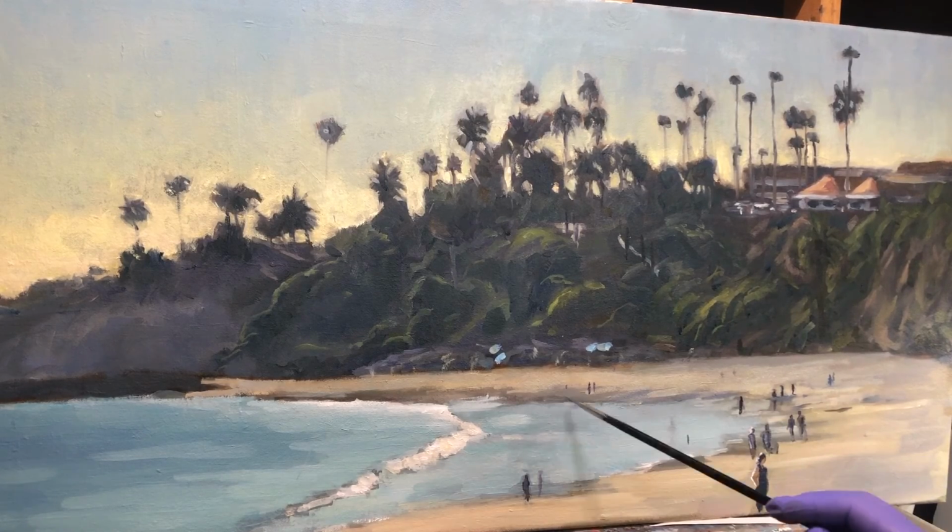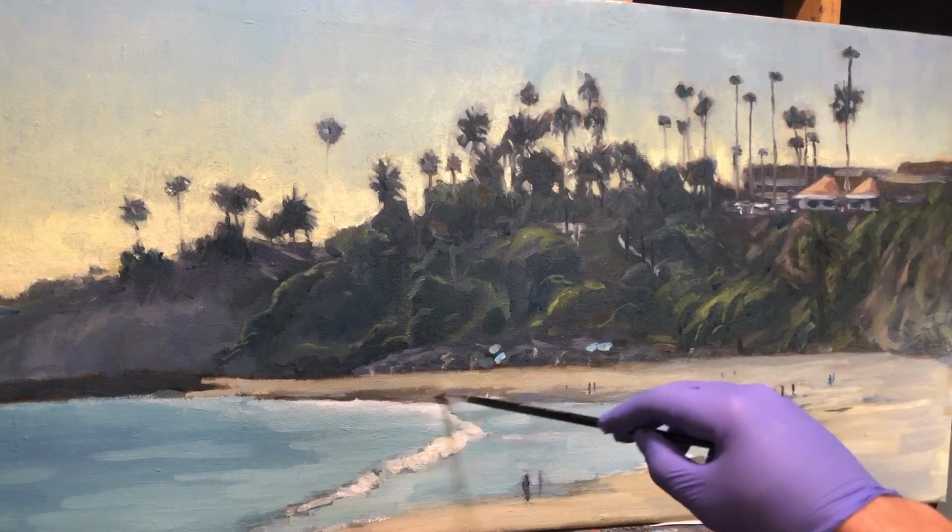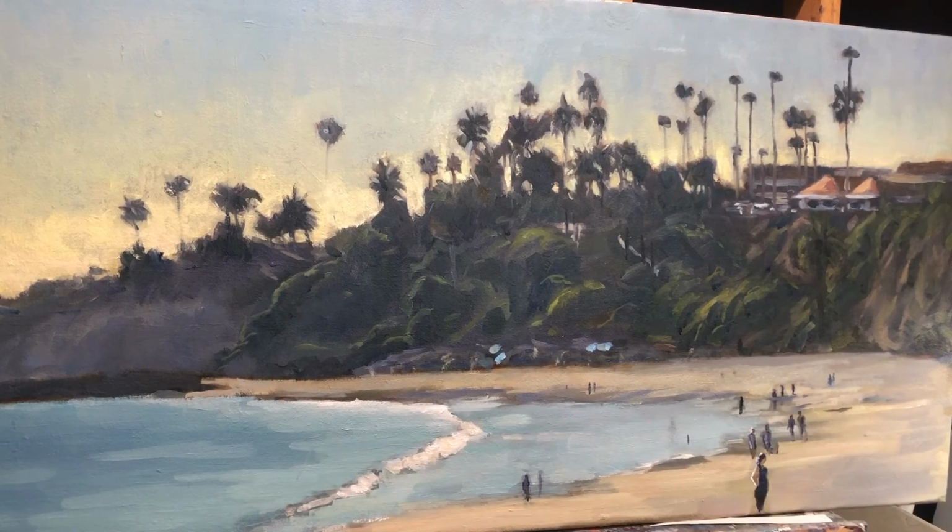Because if you don't get those foundations right, if you don't get your values right and the big shapes correct, the painting's just not going to work. You might have some nicely painted parts of it. You might have a nice painted tree or some water that looks great, but the painting as a whole isn't going to work, or you're going to be constantly struggling.